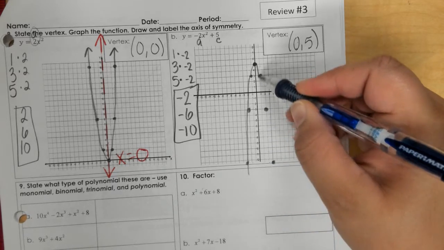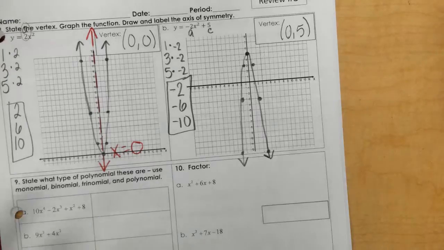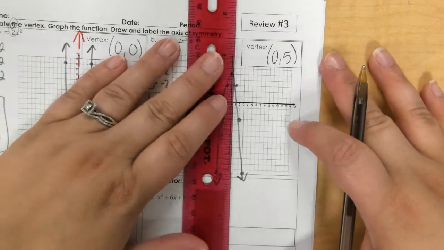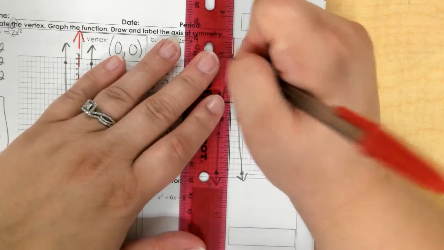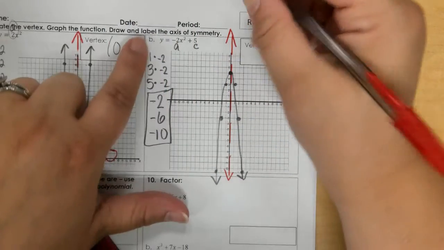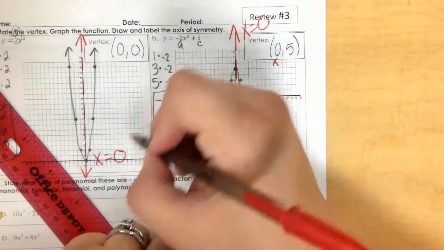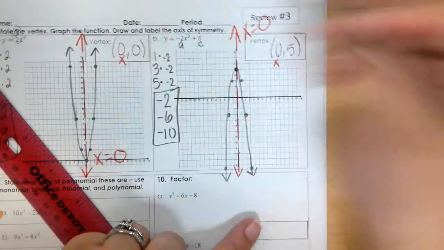But when you graph it, you just graph as many points as you can fit on the graph. Then we draw the line of symmetry, or axis of symmetry, again going through the vertex, straight up and down. And you have to label, so that's x equals 0 because your x value is 0.